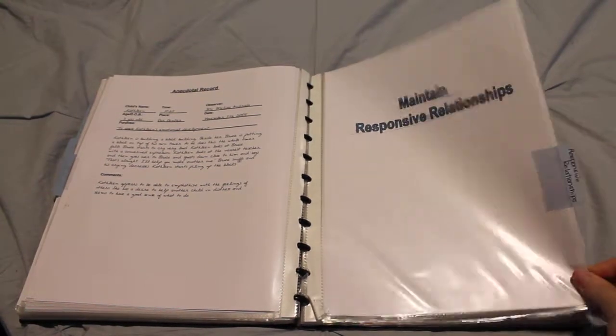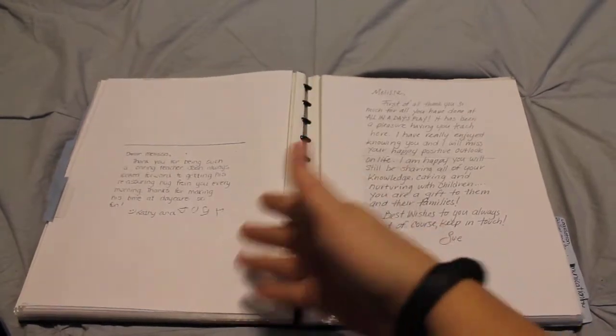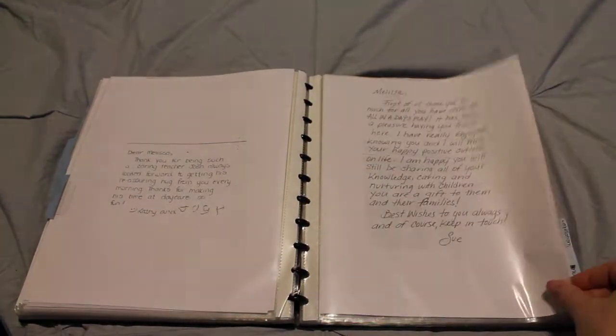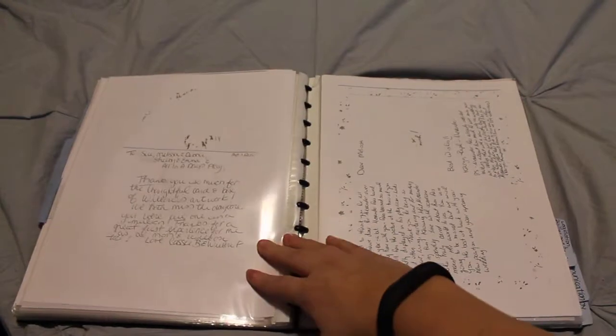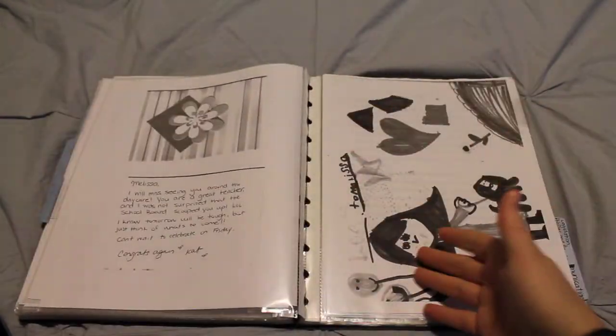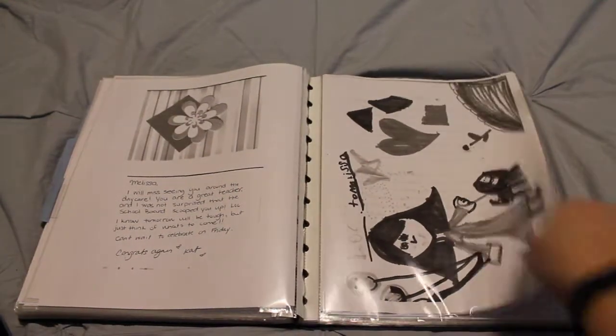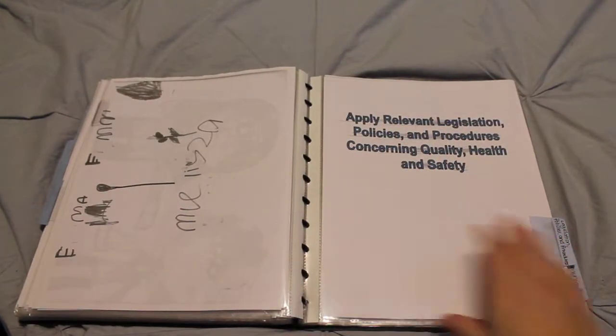How do you maintain relationships? And again, another tab with a title page. How do you maintain relationships? Well, I've been given such nice, beautiful letters and cards that I've kept over the years. And drawings from the children. Now you have a place to put them.